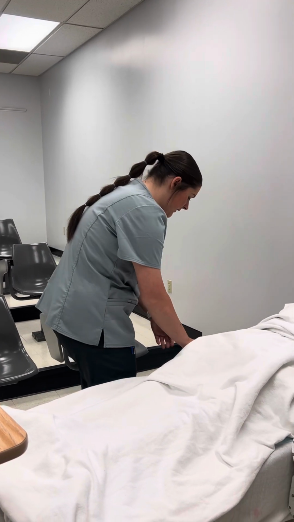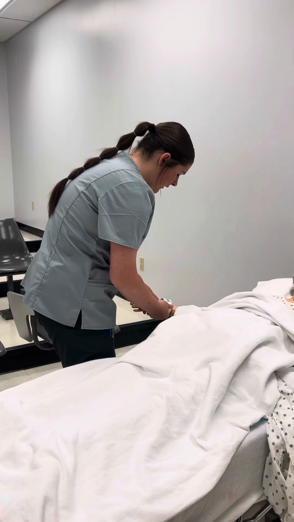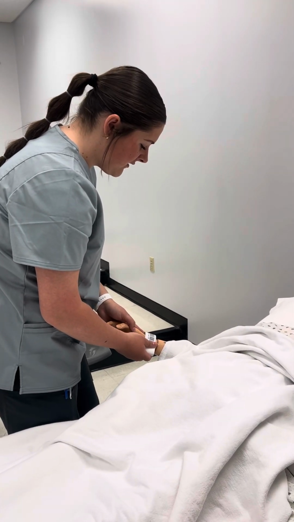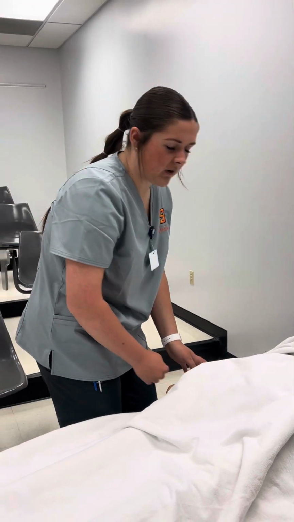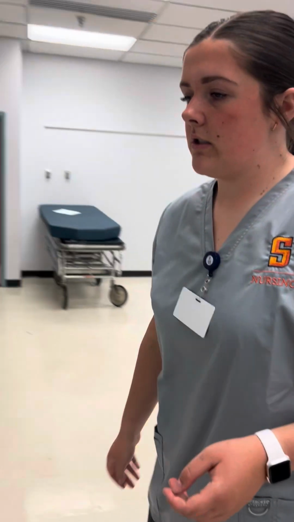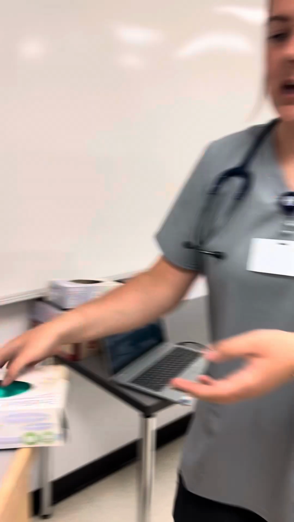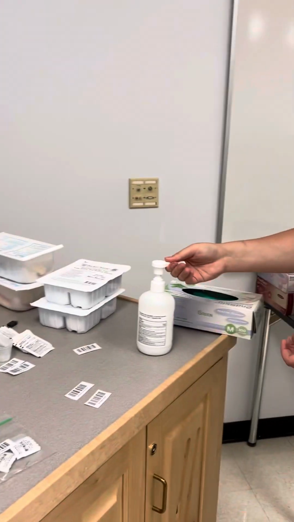I'm just going to look at your wristband to verify you are who we say you are. Can you tell me your full name and date of birth? Okay, everything matches what I have. So now I'm going to grab this and start my baseline assessment. I'm just going to perform hand hygiene.